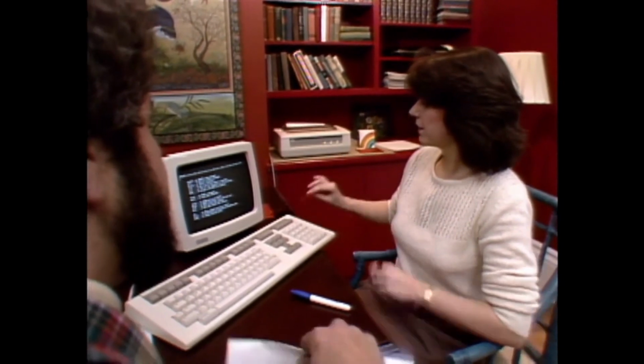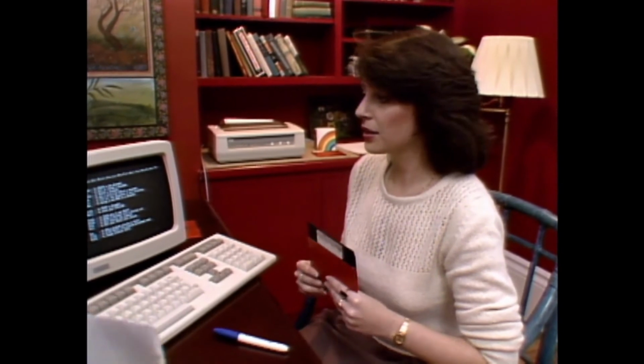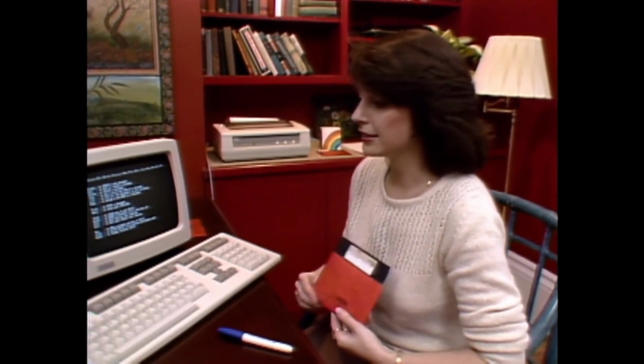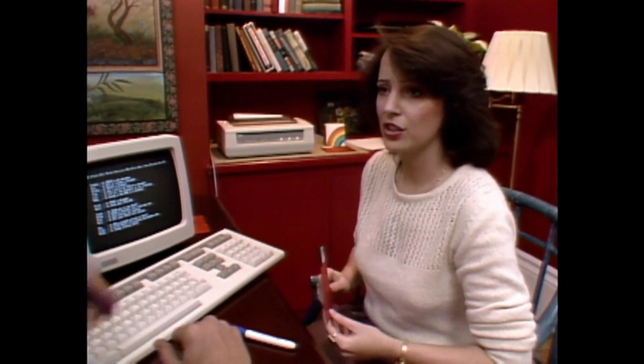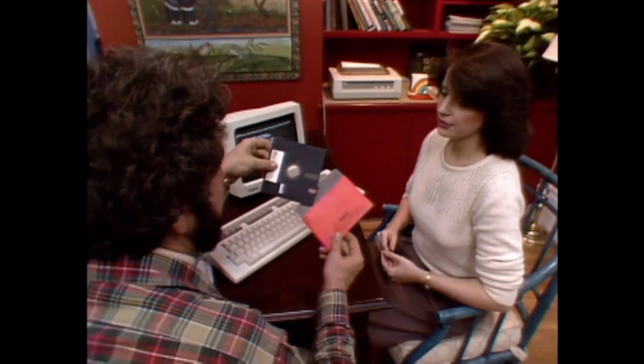Okay, you just take one of these discs, which would be a diagnostic disc, slip it into a disk drive, and it will go through each one of the units and tell you what the problem is. And then you can send whatever unit that's malfunctioning to a service center. You can bring it in or send it in. So basically what you've got here is Dr. Disc, and it tells you what's wrong with it.